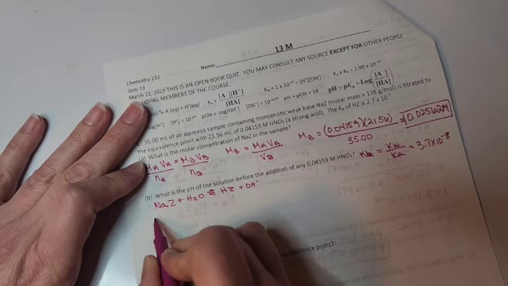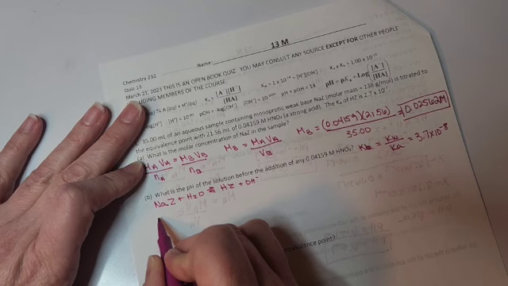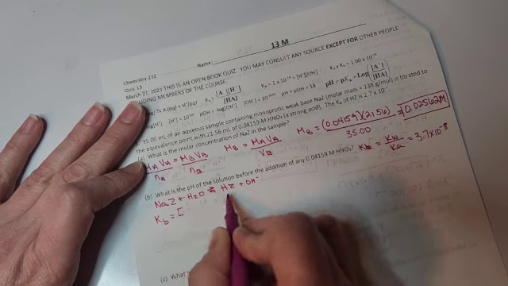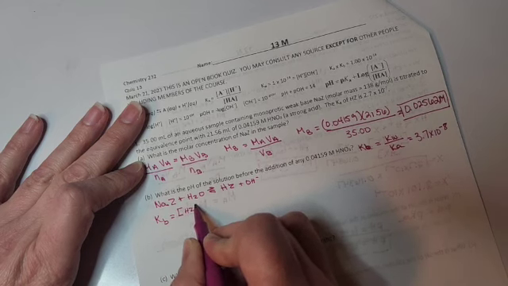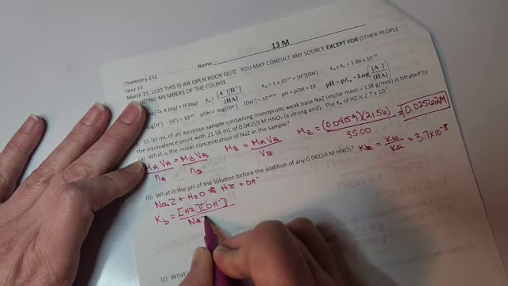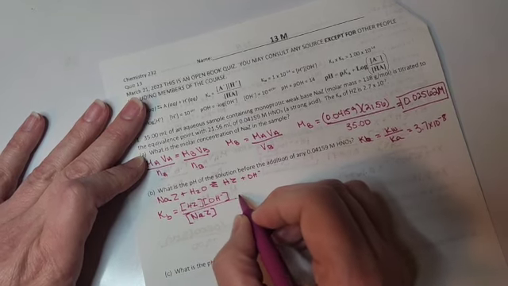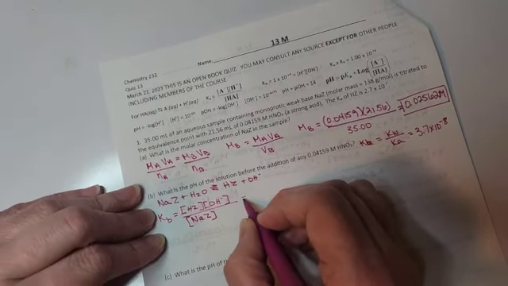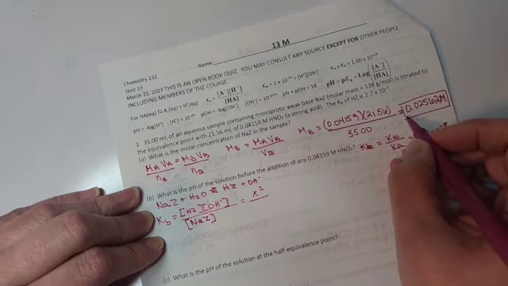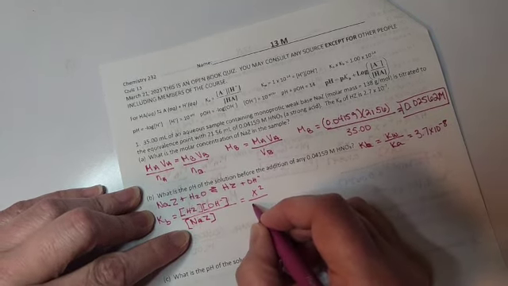All right. Now, we're going to take our Kb and plug in our values. Kb is going to equal HZ times OH negative over NaZ. These are going to be equal because it dissociates equally, so we're just going to sub this in for x squared, and then we're going to put the concentration that we found in step 1 here on the bottom of this fraction.